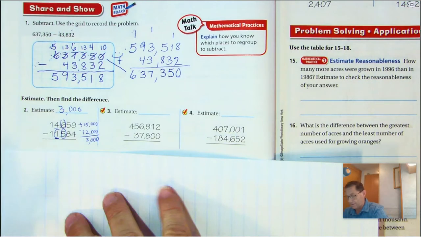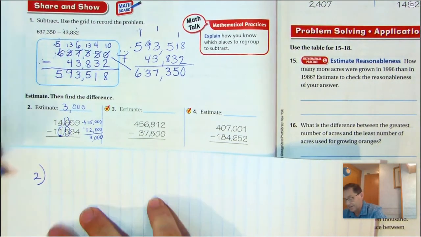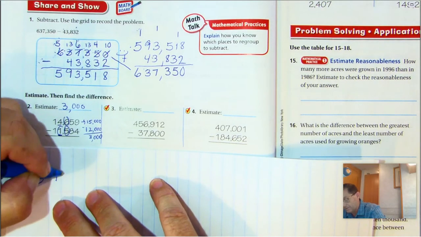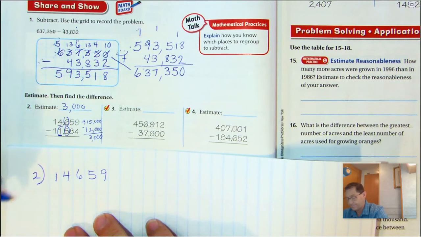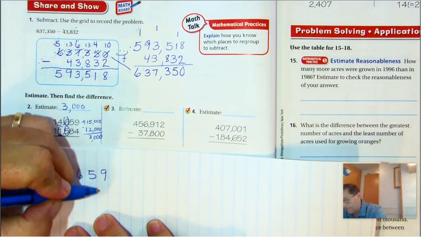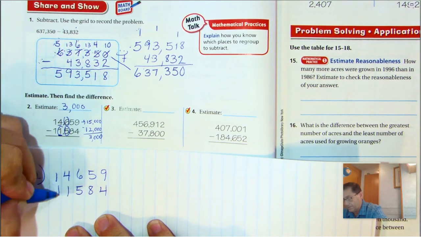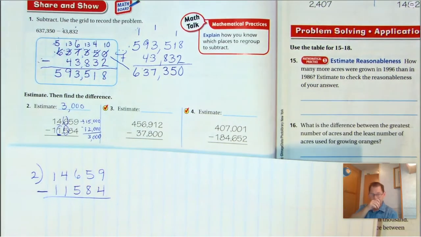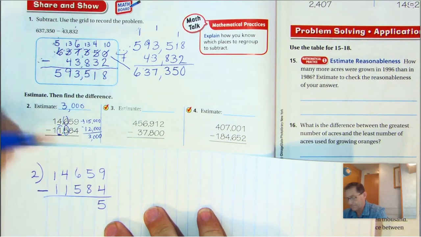So like we did on our previous homework, I will use line paper. I'm going to turn it sideways to line up the place values. And I'm going to write the larger number, and I'm going to line up the bottom number by place value. Okay, everything lines up. 9 ones take away 4 ones is 5.